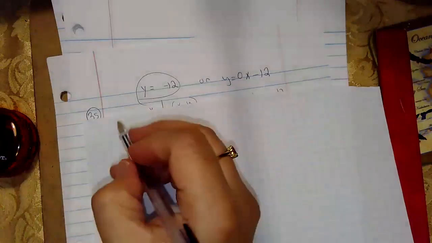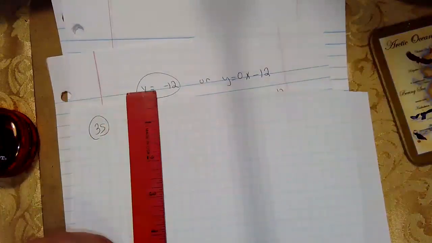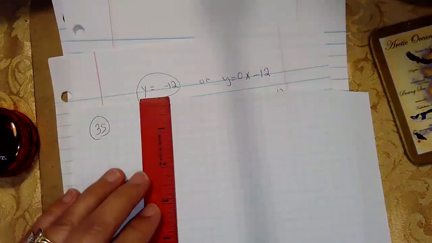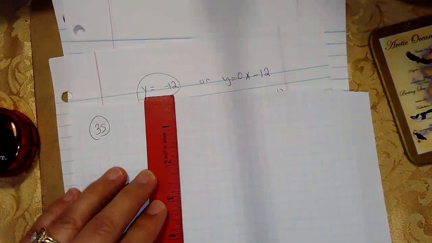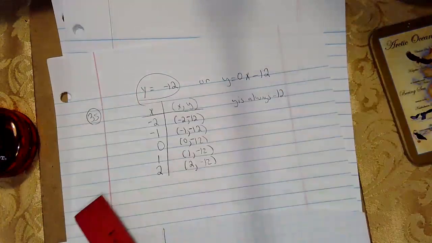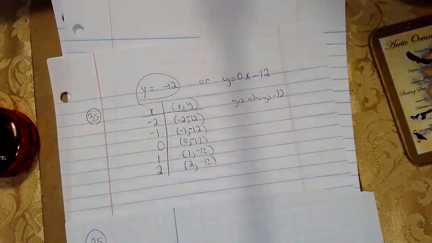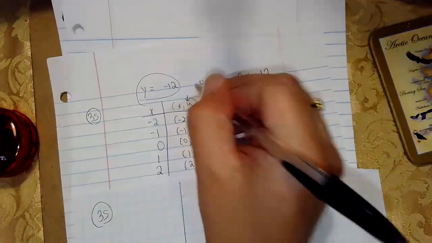It's x and then y, and since y is -12, it's always going to go down.